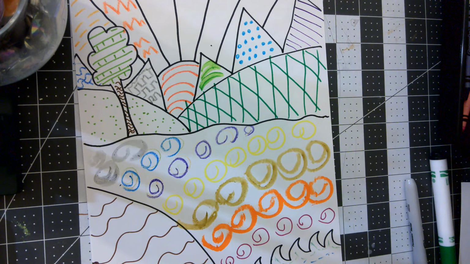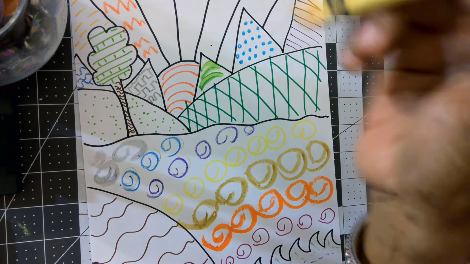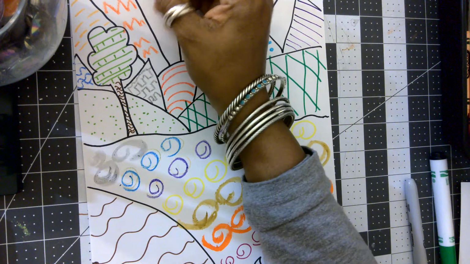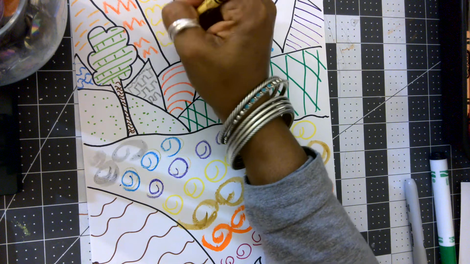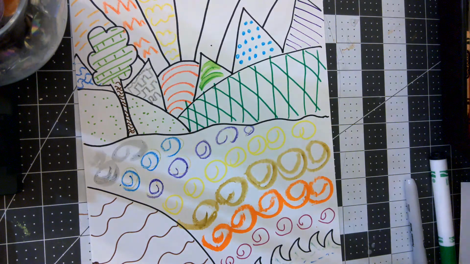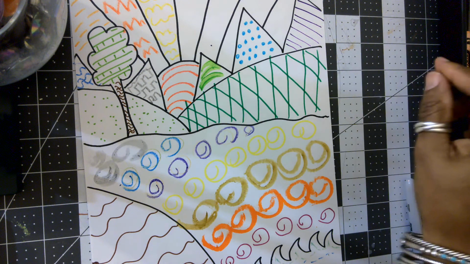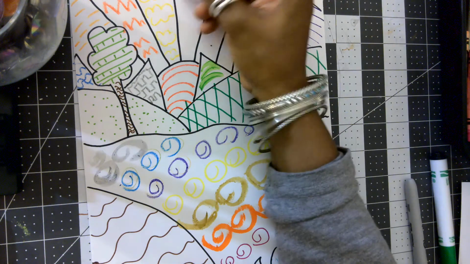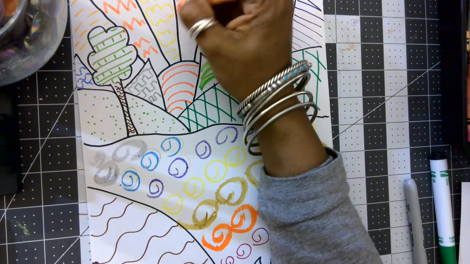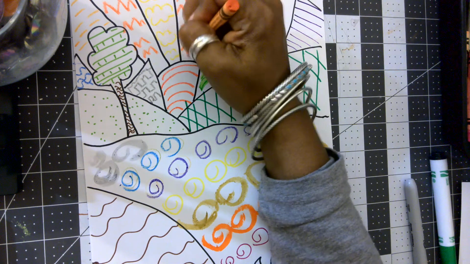Okay. And then I'm going to maybe do a cloud. Okay. And then I might decide to do another repeated, but this one is more jagged.